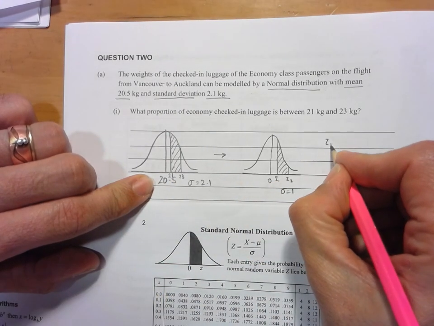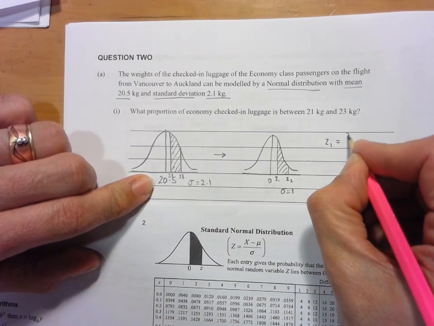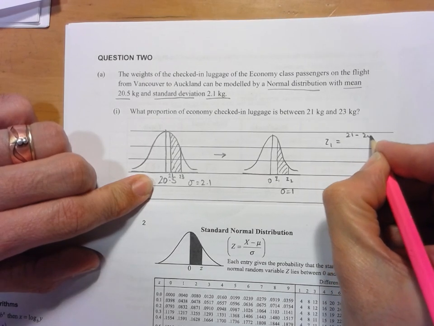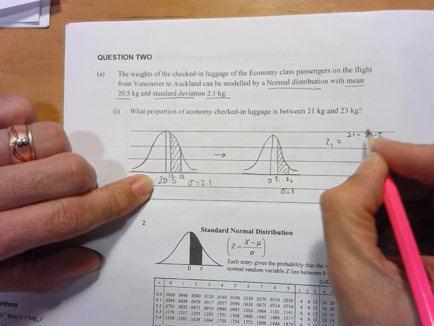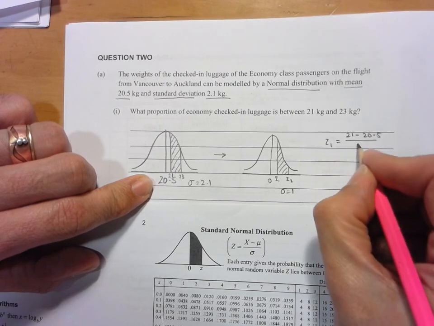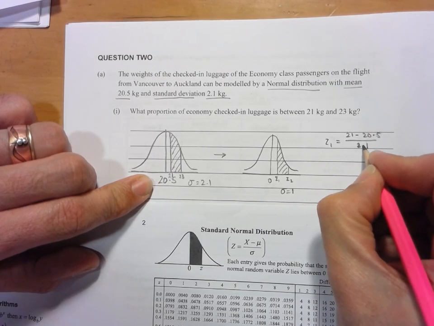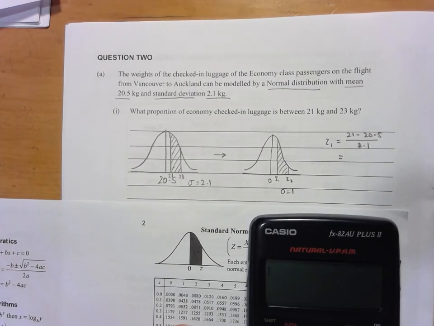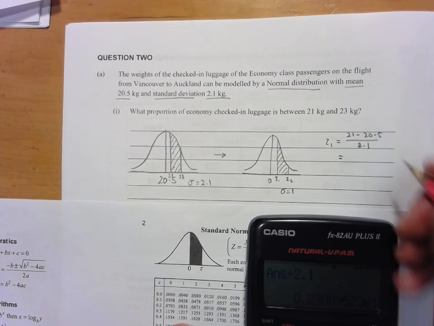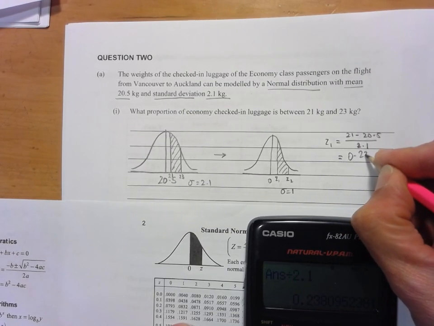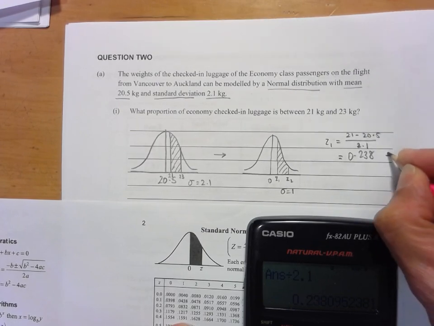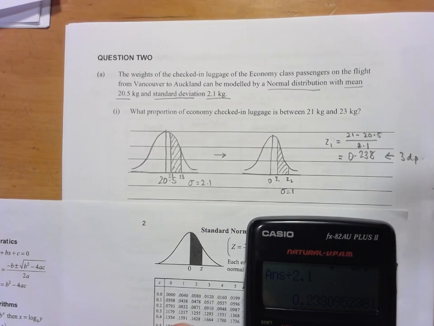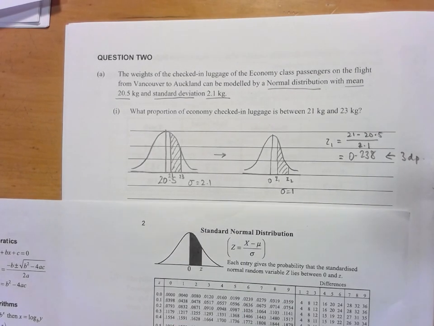Now what's Z1? Well, I'm really working out how many standard deviations away from the mean is 21. So Z1 equals 21 minus 20.5 all over 2.1, which is 0.238, and remember, go 3 decimal places. Always work your Z values to 3 decimal places.